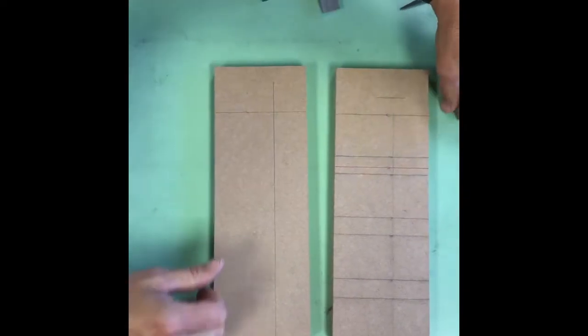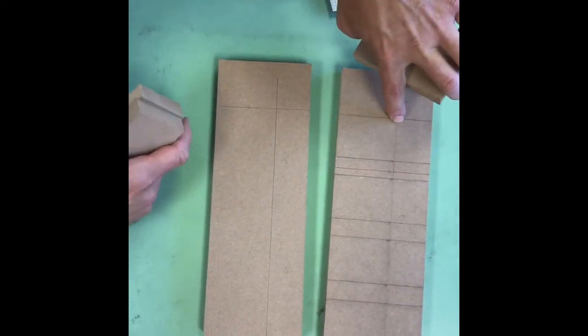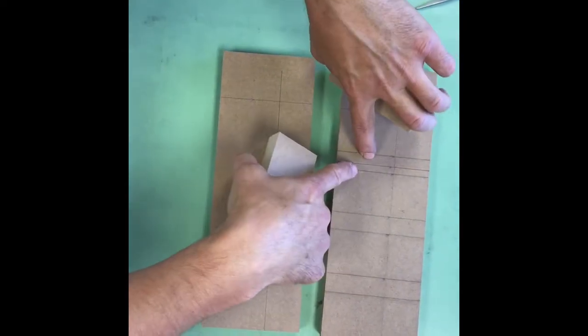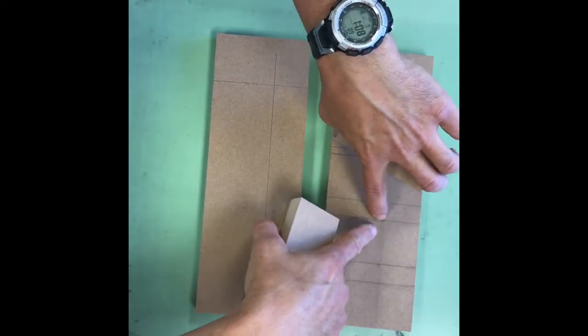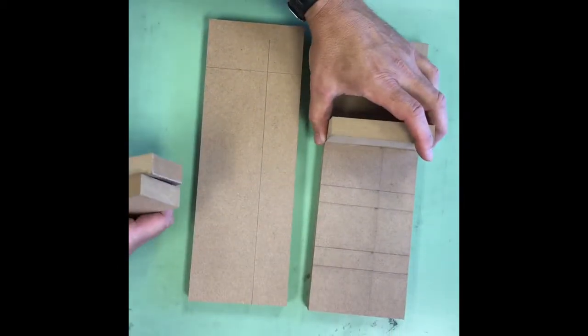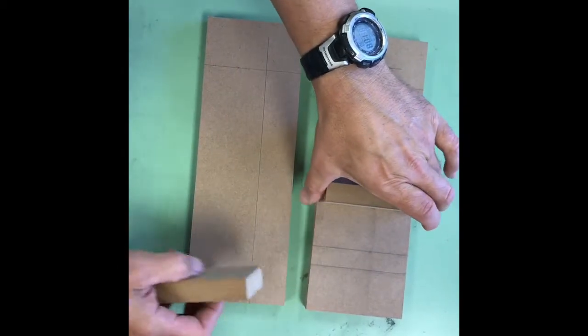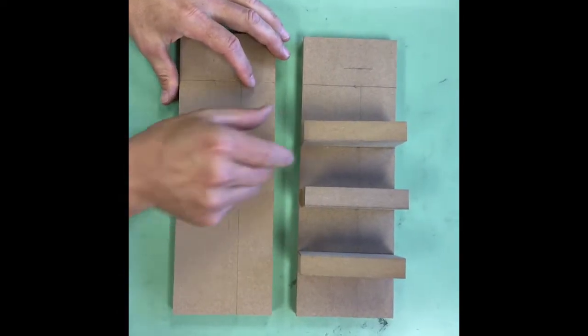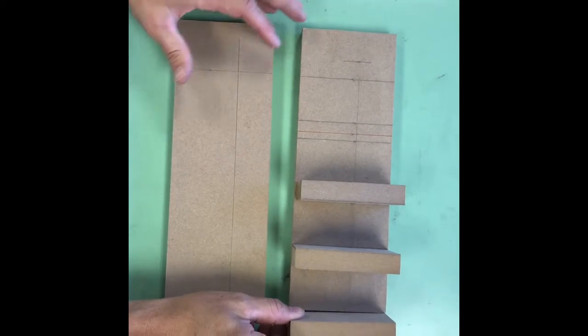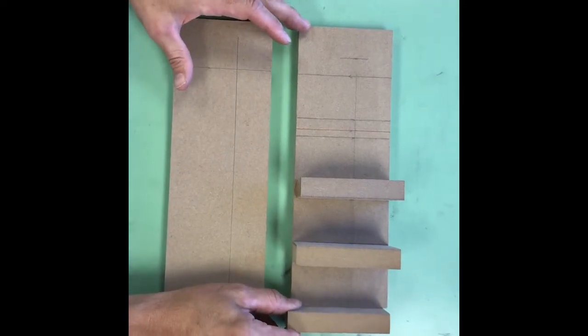Now, a little confusing part here. From this line, we want equal space, we want a shelf. We want an equal space, we want a shelf. We want an equal space, we want a shelf. So 3 shelves. So if our cabinet continued, where would the 4th shelf be? The bottom of the 4th shelf would be right here off the end.